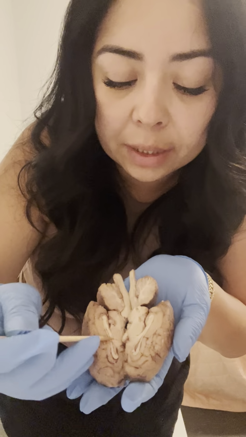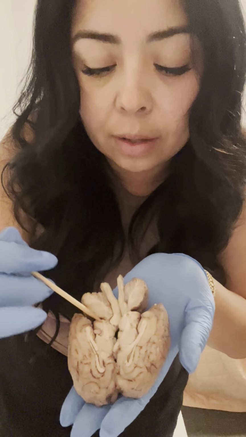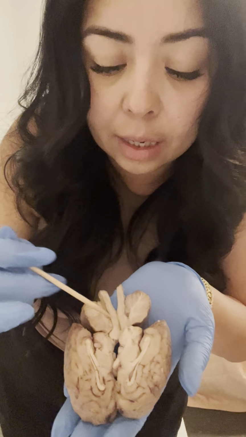And then now we'll do a sagittal view. Okay, so this part here would be the corpus callosum. Then we have the thalamus here. Hypothalamus is over here. The pineal gland, the midbrain, the pons, and the cerebellum.